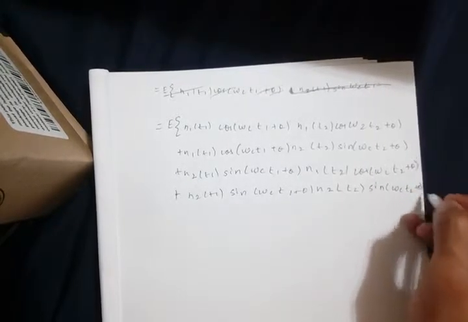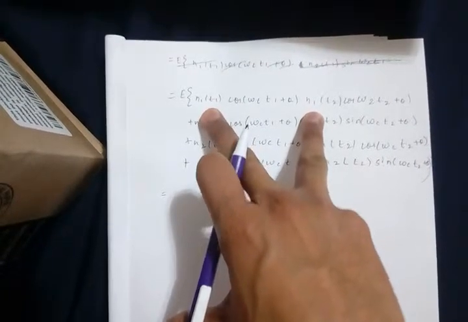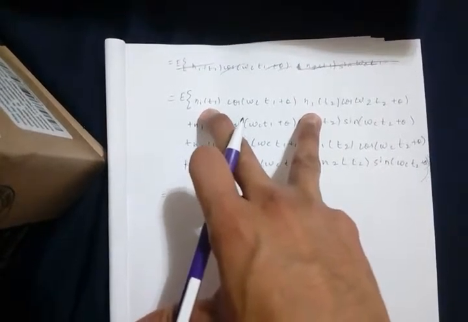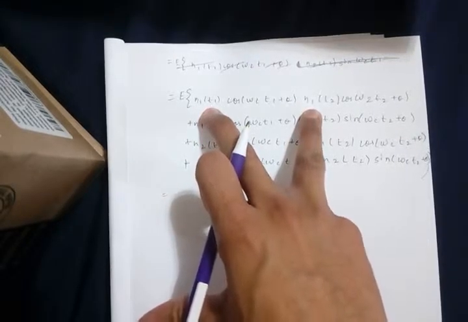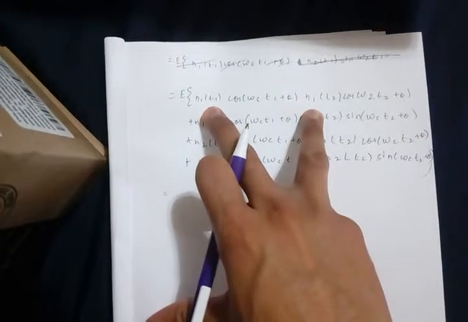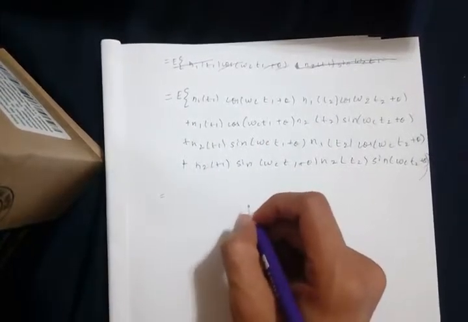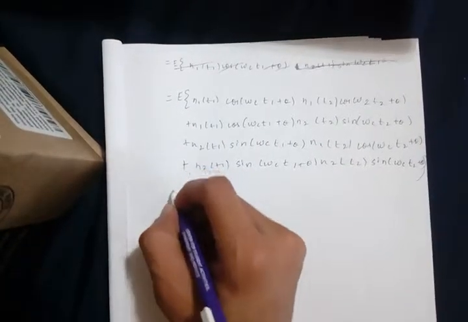This is a bit tedious, but we need to find it. The expected value of n1 at time t1 multiplied by the expected value of n1 at time t2 is nothing but the autocorrelation.